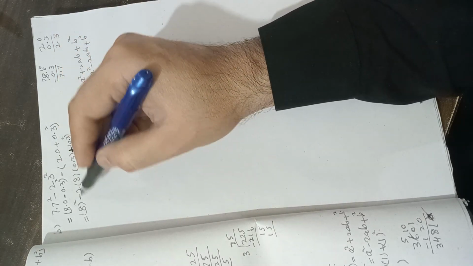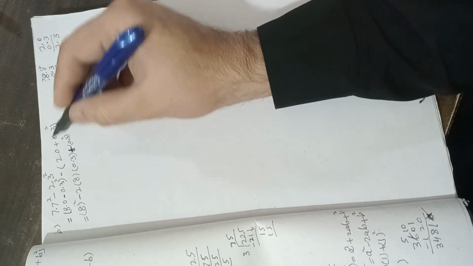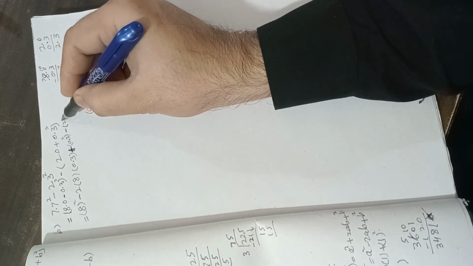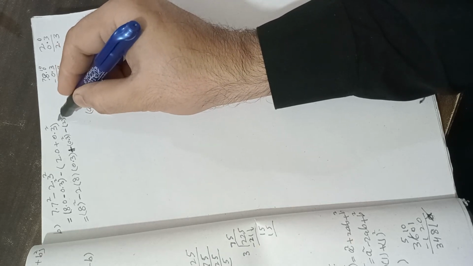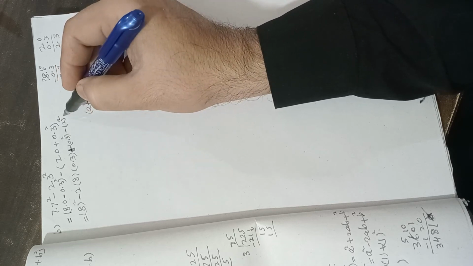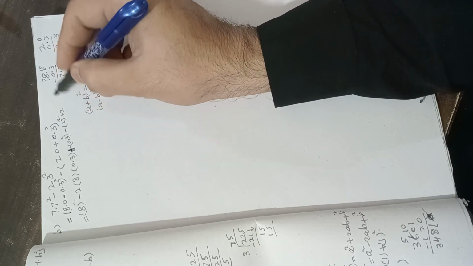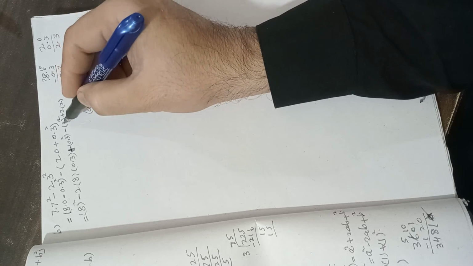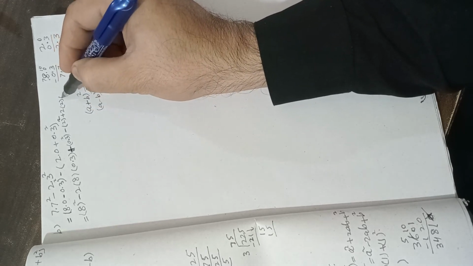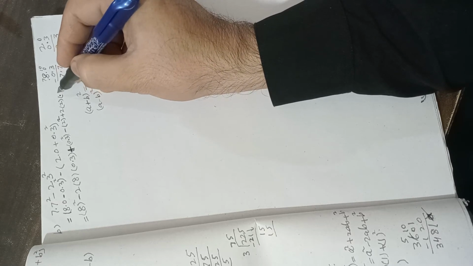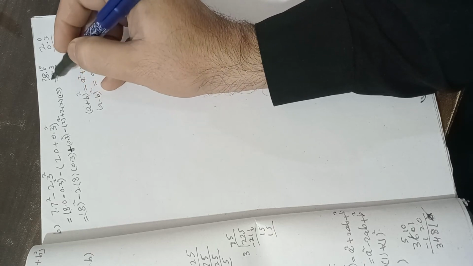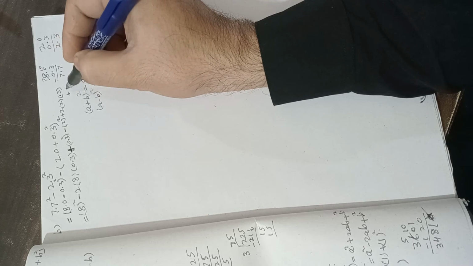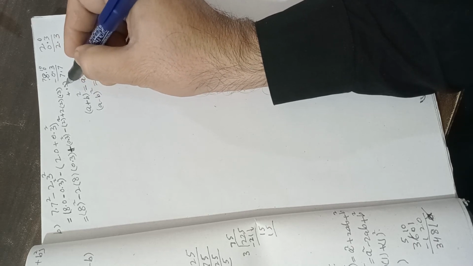This whole one I have written, and then this minus sign, and this 2 is here squared, and then this plus sign according to the identity, and then first term, then 0.3, and again plus 0.3 square.